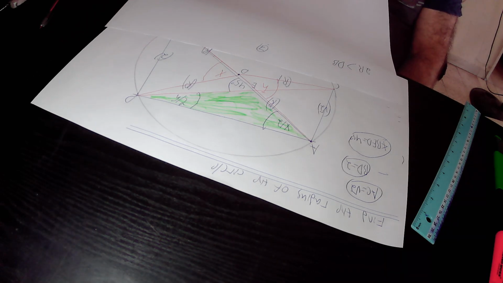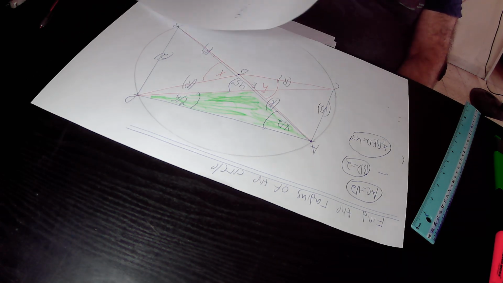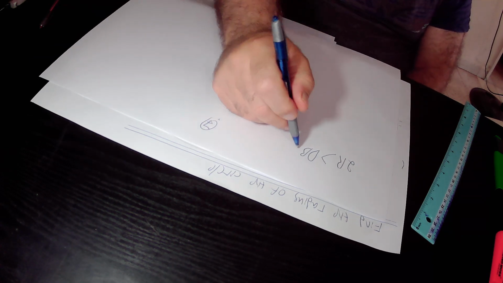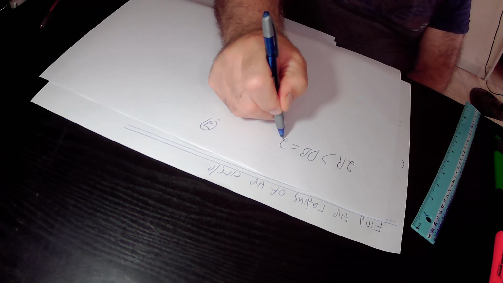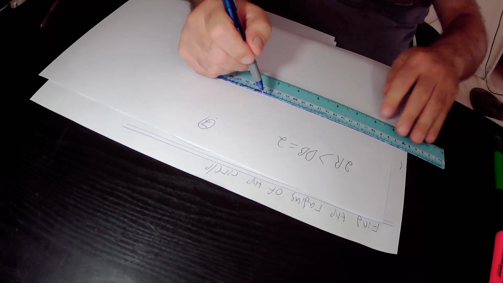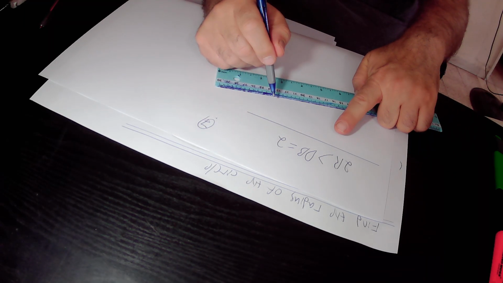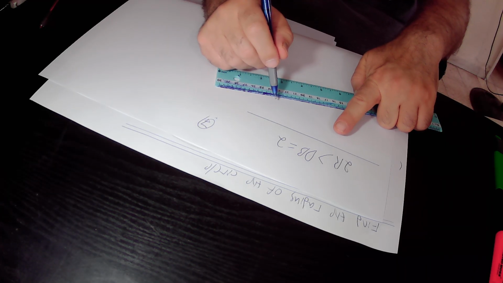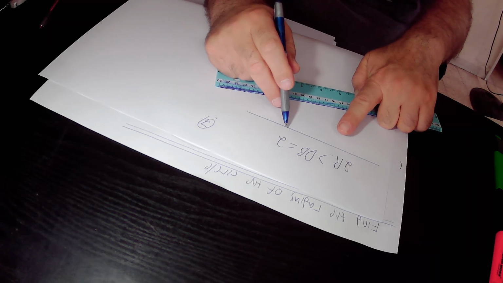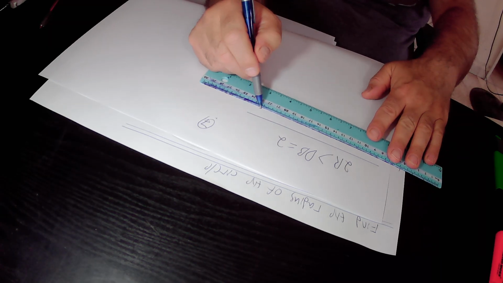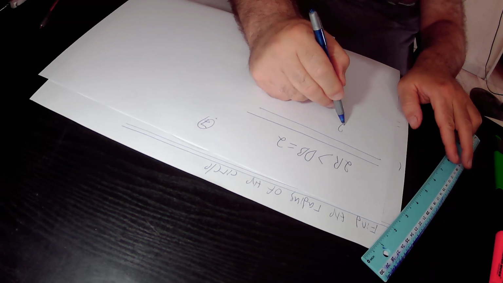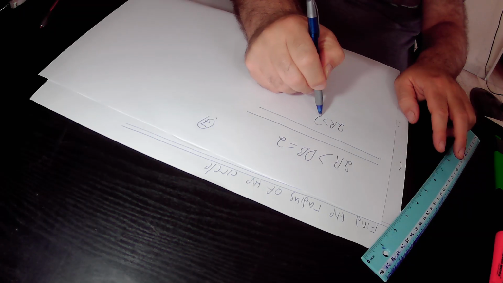And dB equals 2, according to what is given in the question. So we can write here that dB equals 2. And from this, 2r is greater than dB, that equals 2. We derive that 2r is greater than 2.